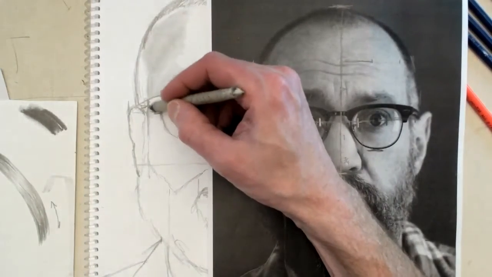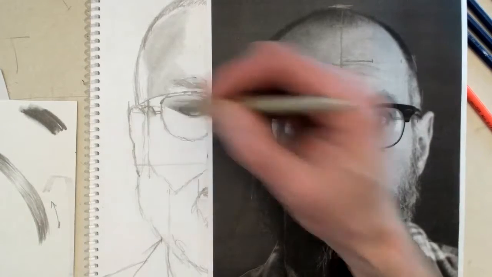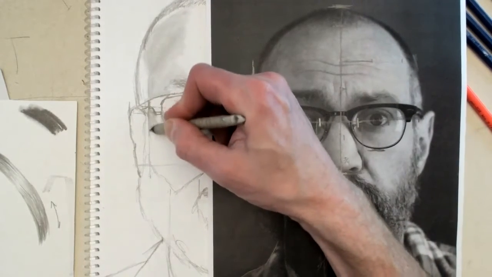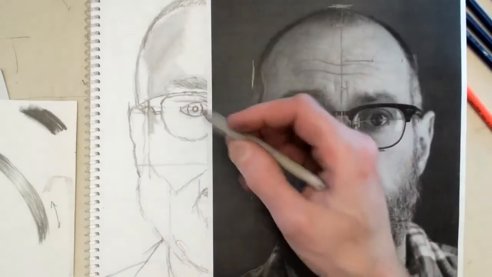And so I still have my eye line right here, but because this part of my drawing is a little bit darker, I wasn't too worried about it. I knew it would probably get covered up.